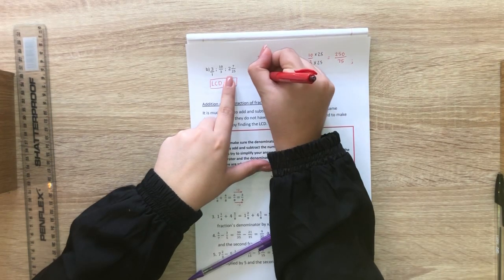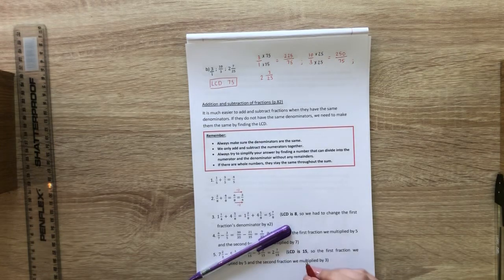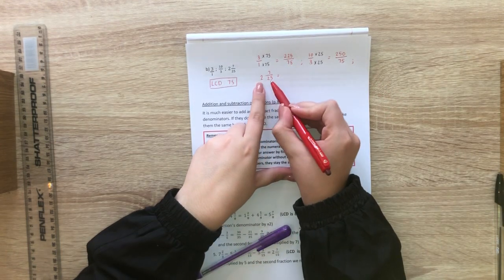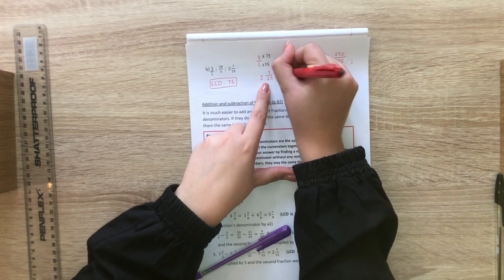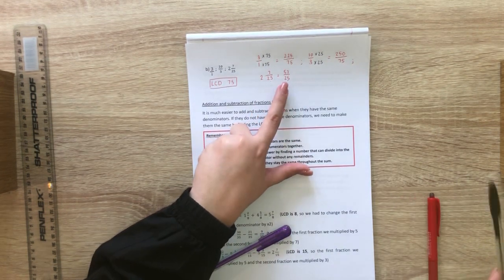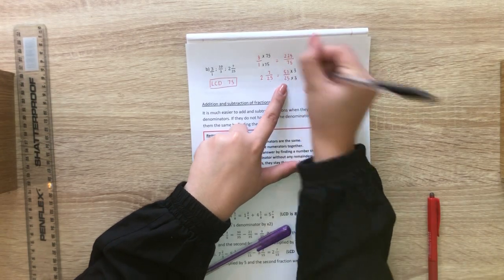Then my last fraction, I have 2 and 7 over 25. My advice to you, change this to an improper fraction first. So we've got 2 times 25 is 50, plus 7 is 57 over 25. Again, we need to get this to 75, so we're going to multiply it by 3.